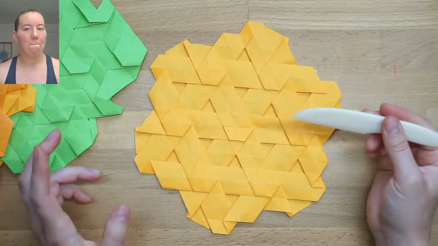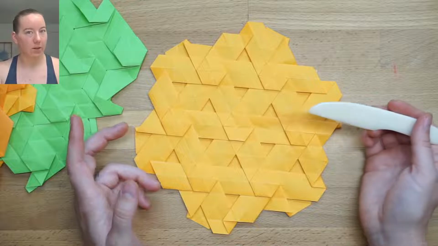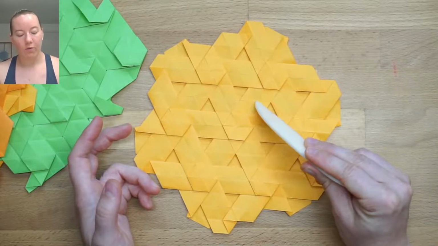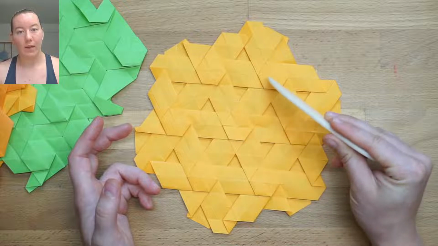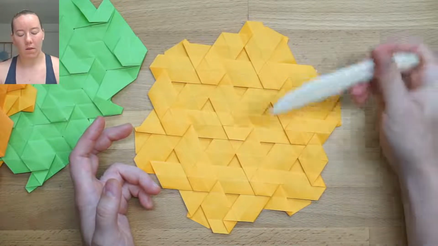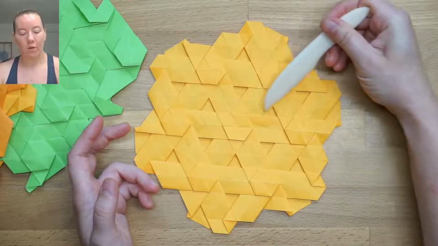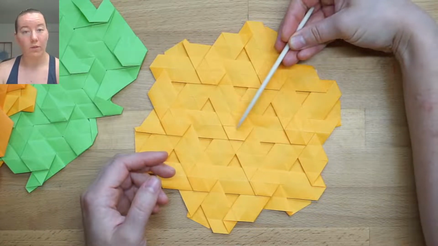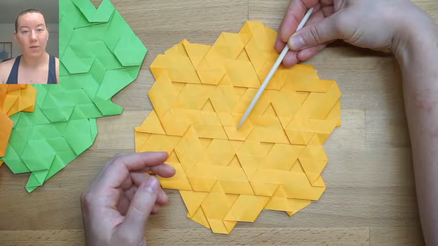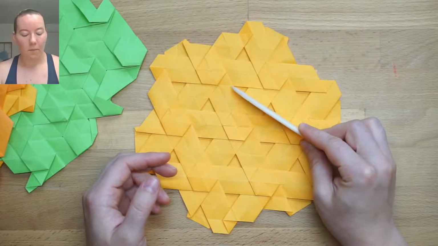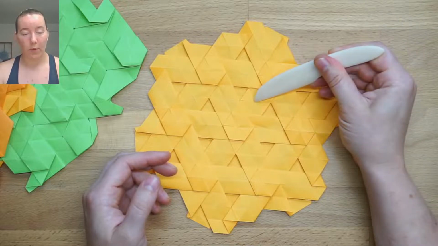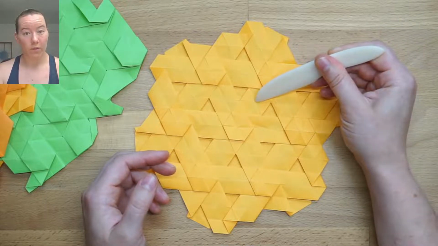Now, where's the 2 here? The 2 is actually at this grid intersection halfway between the hexagons and halfway between 2 triangles. So we find where the line between 2 6-fold symmetries cross a line between 2 3-fold symmetries. And that's where we locate our 2-fold symmetry.